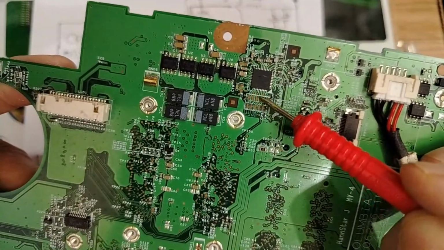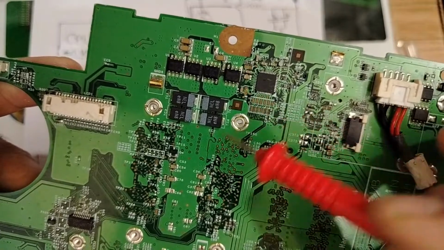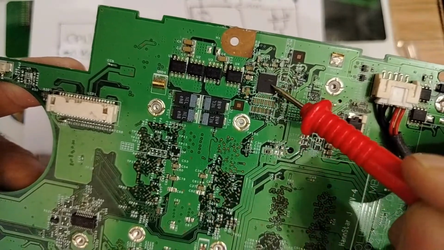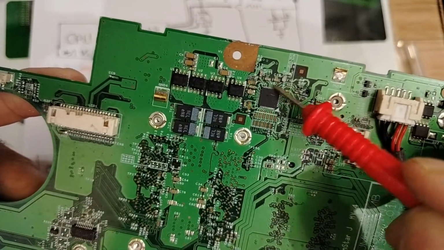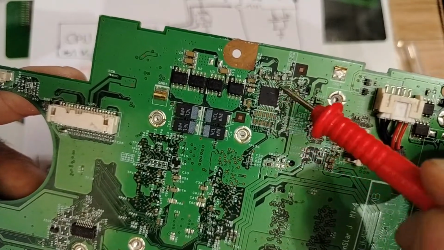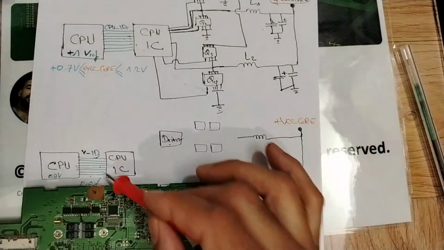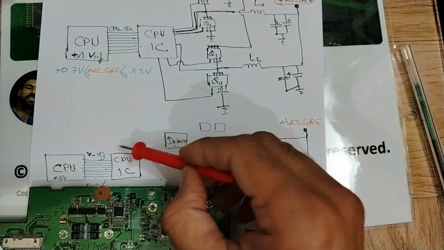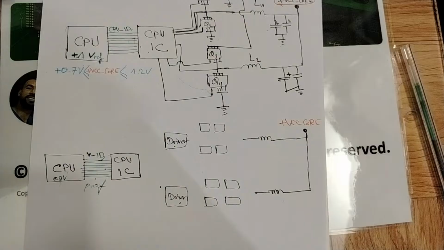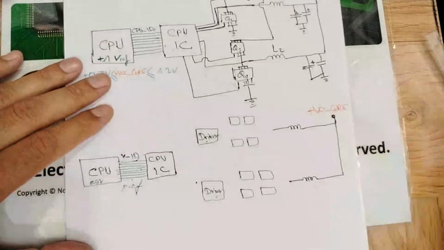So those, my friends, are IDs. Those are coming from the CPU. The IC receives those IDs in order to generate here. This is the input, this is the output. It receives these IDs exactly as those, in order to generate VCC core. I hope that you understand. I'm sure you understand.